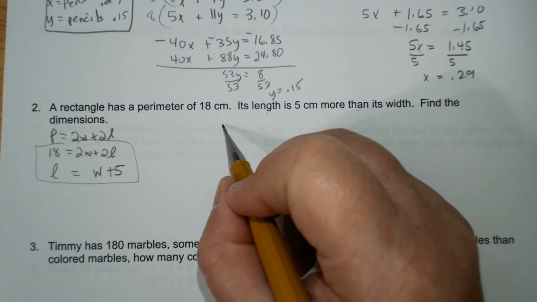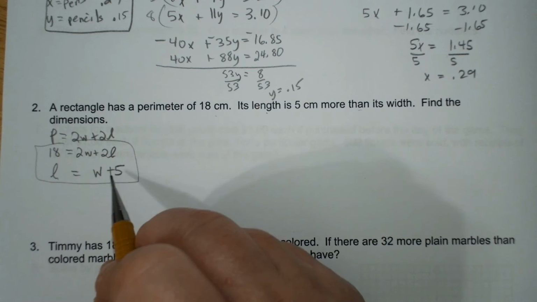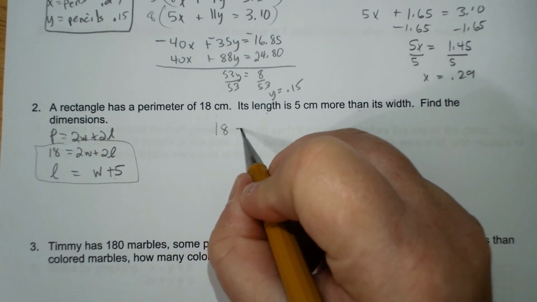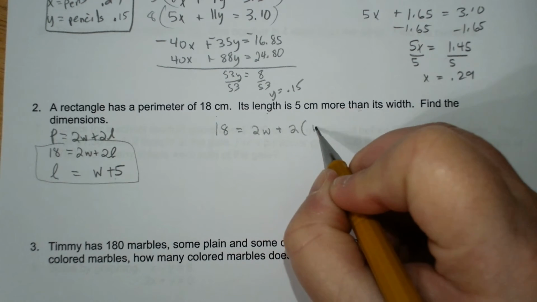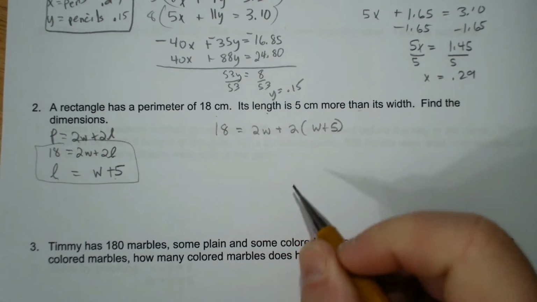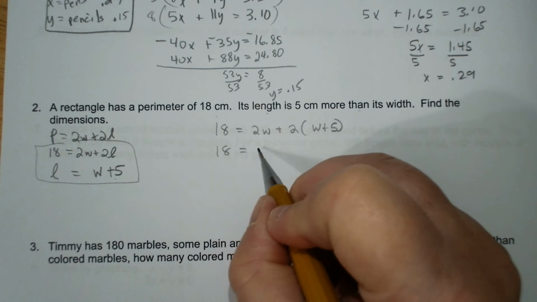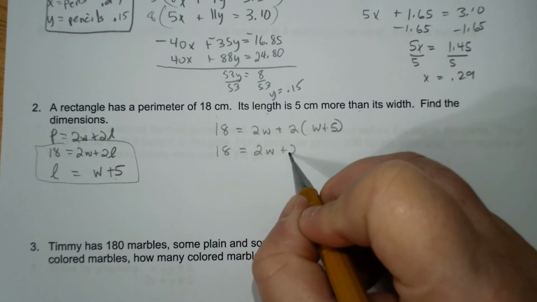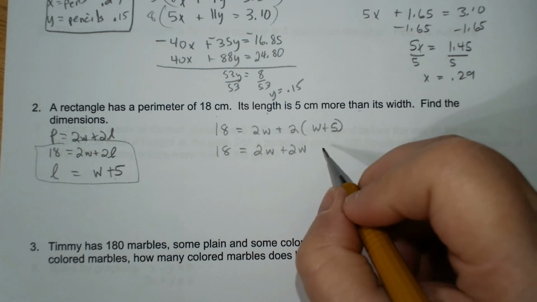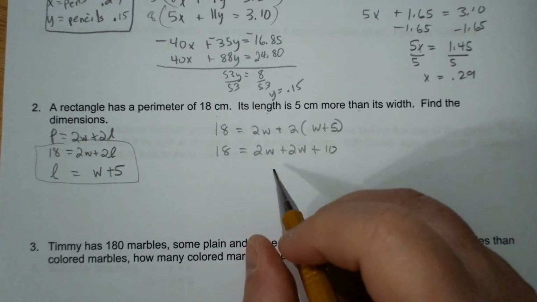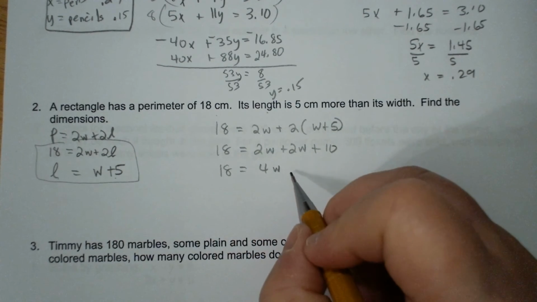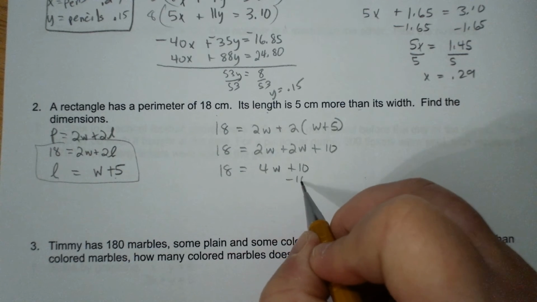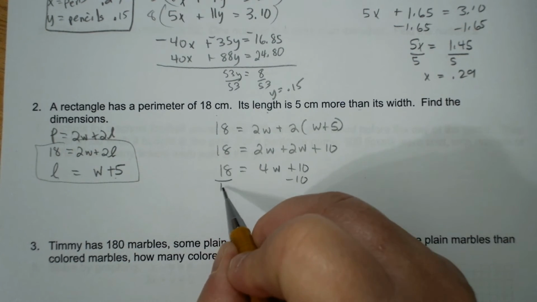So I have nice substitution. I have 18 equals 2W plus 2 times W plus 5. And 18 equals 2W plus 2W plus 10. 18 equals 4W plus 10. Subtract 10. Subtract 10.